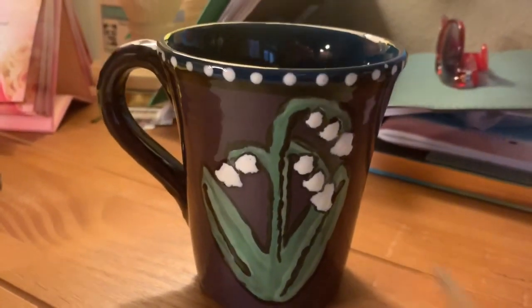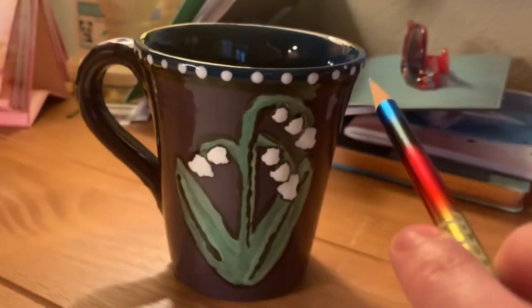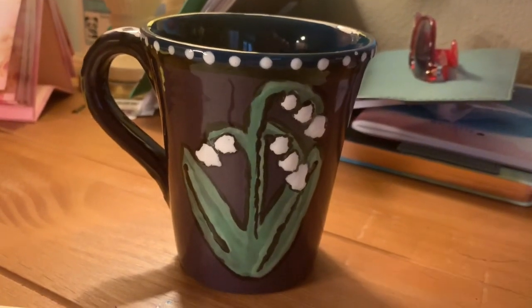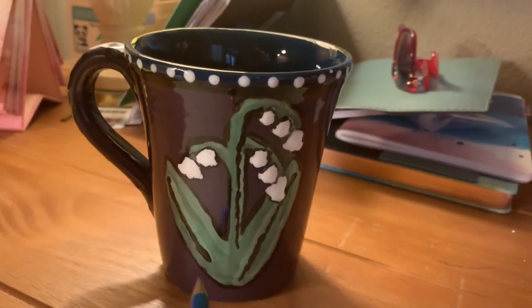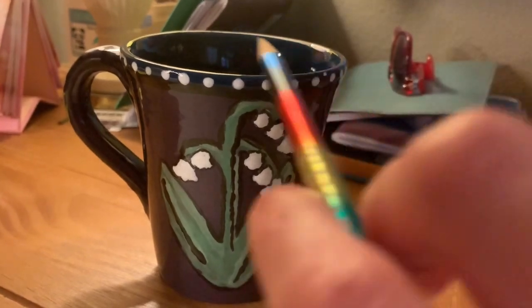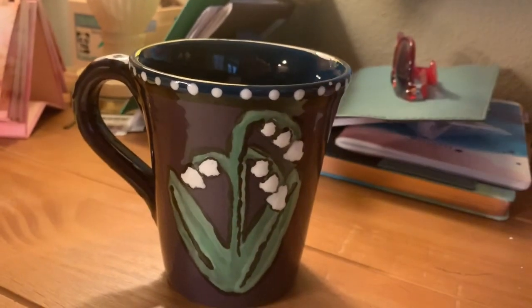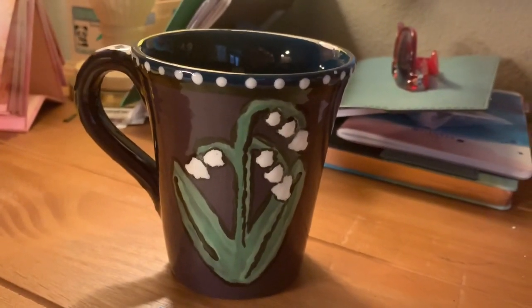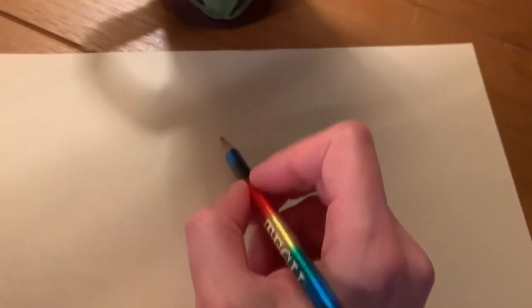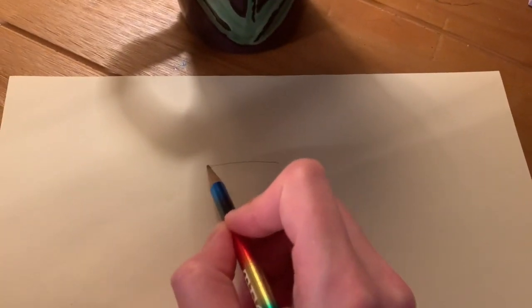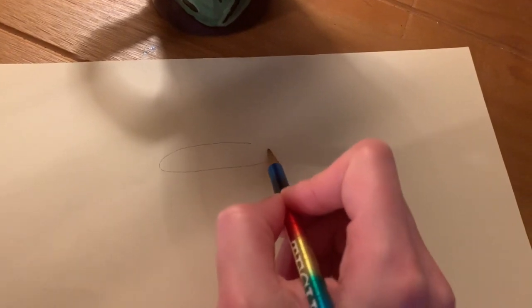So let's look here at the mug. What shape do you see, the outline of the mug? Yeah, it's kind of got a square shape, but then it gets round at the top. And if you notice, the top up here creates more of an oval shape. So I'm actually going to start with that oval shape on my paper right now. And that is the top of my mug.